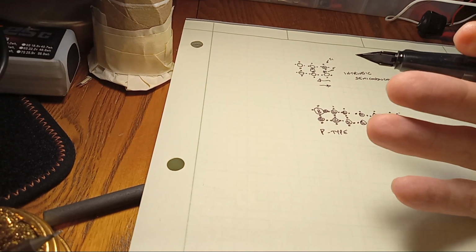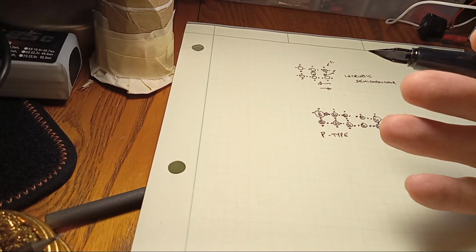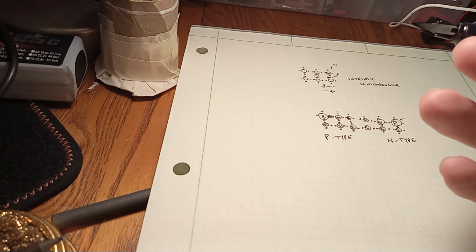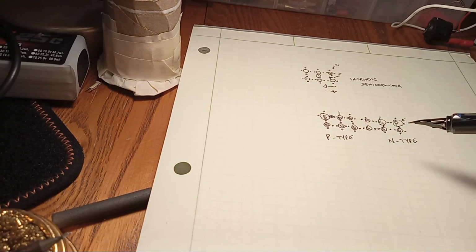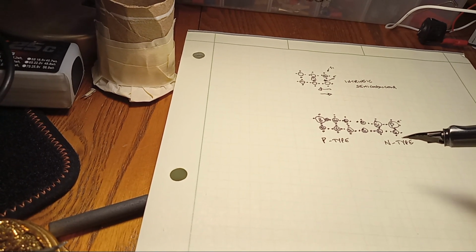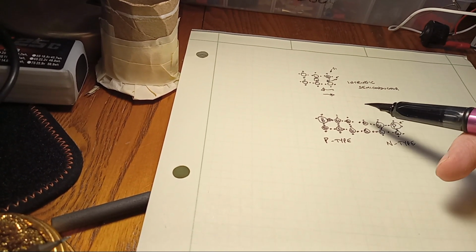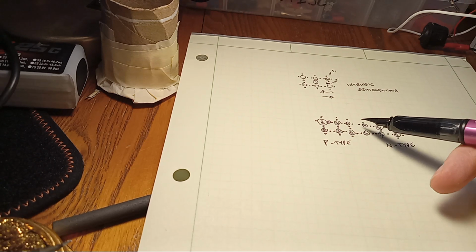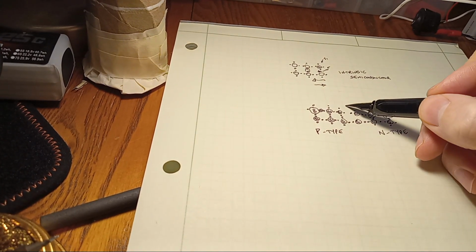By themselves, this isn't very exciting. Copper and silver, for example, are much better conductors than these are. That's why they're called semiconductors. But putting them together, that is where the real magic begins to happen.